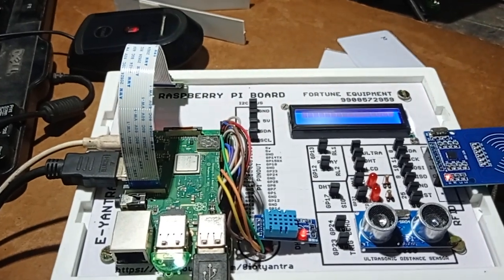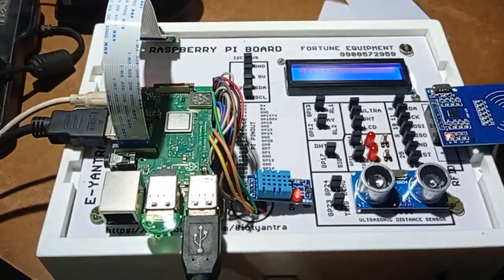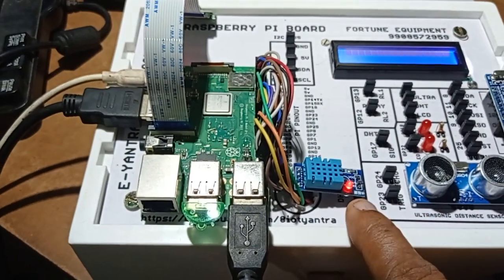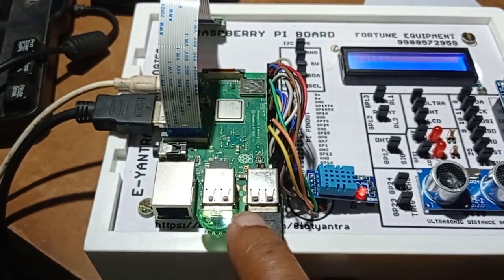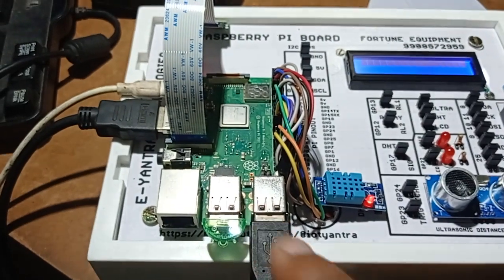Welcome to Jntu Technologies. In this present video, we are going to learn how to interface the DHT11 sensor with the Raspberry Pi and post the data to cloud.